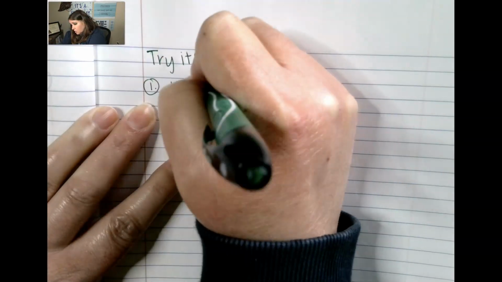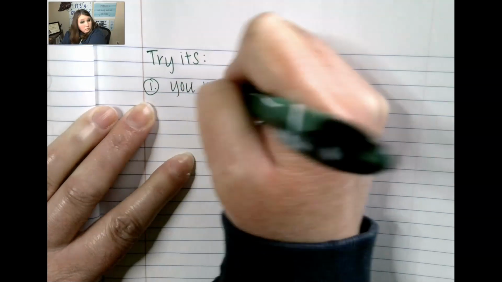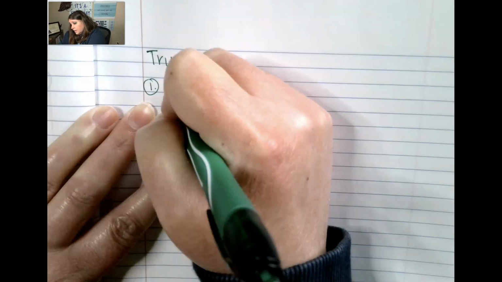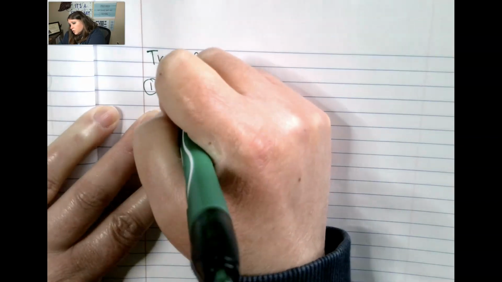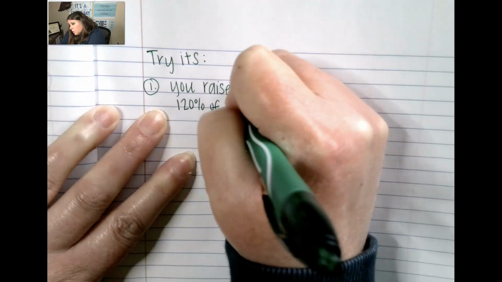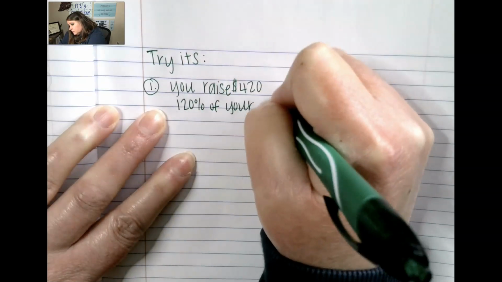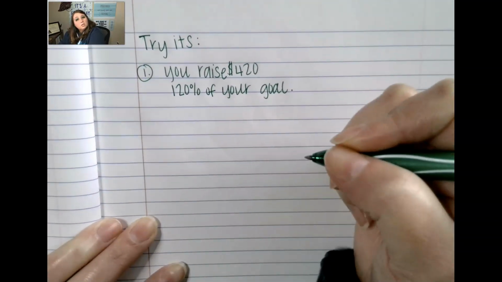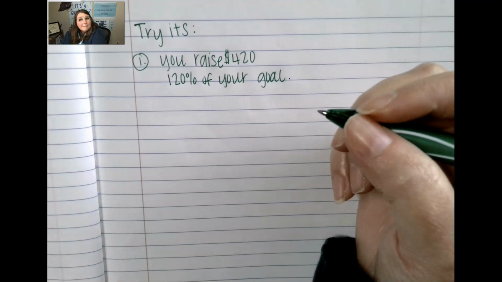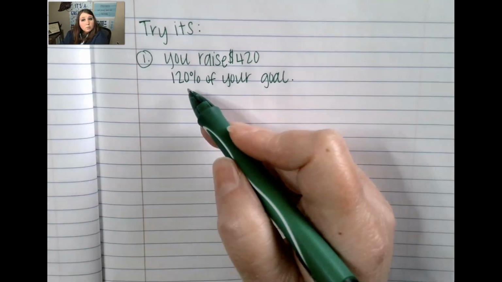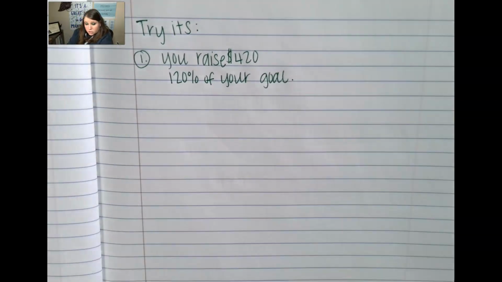We know that you raise $420 during the event. This is 120% of your goal. And we want to know how much more money do you raise over the goal amount. So how much extra did you raise? Because 120% is bigger than 420.